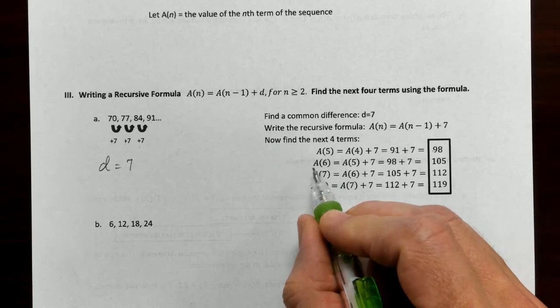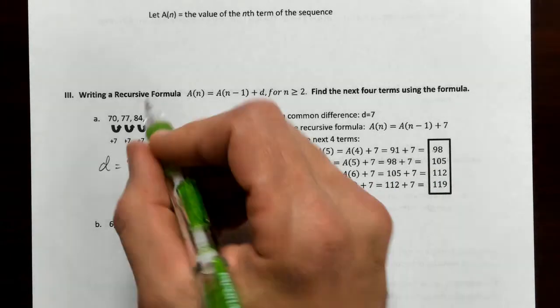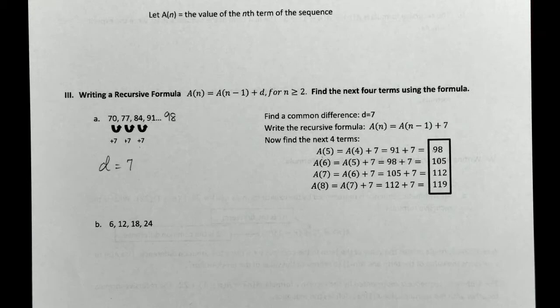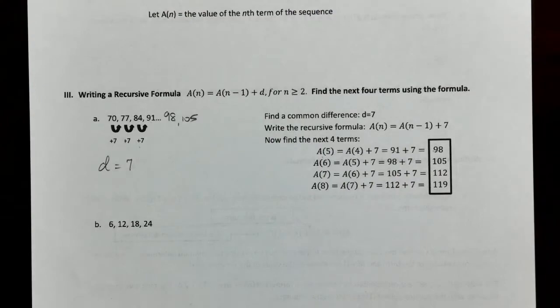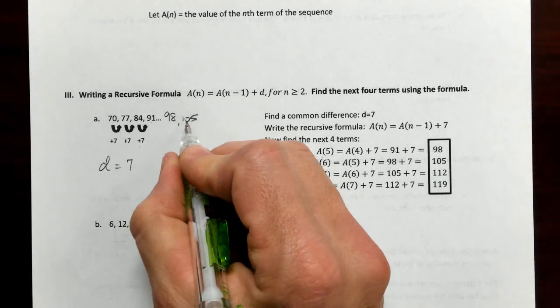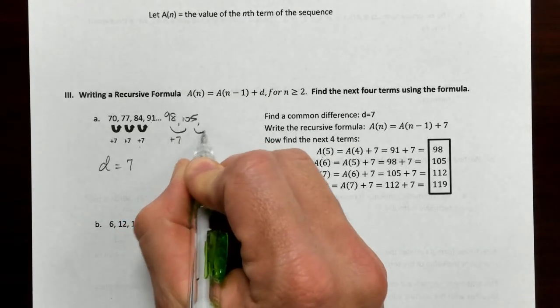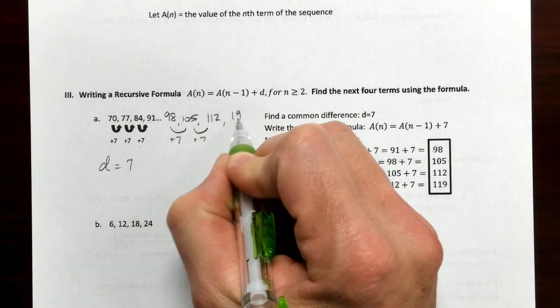So the fifth term, A sub 5, is equal to 98. The sixth term, A sub 6, is equal to 98, which is the fifth term, A sub n minus 1, plus D, and D is positive 7, so I get 105. Now find the seventh term. We'll take 105, which is the sixth term, and add the common difference, which again is plus 7. So you get 112. And then last but not least, you get 119.